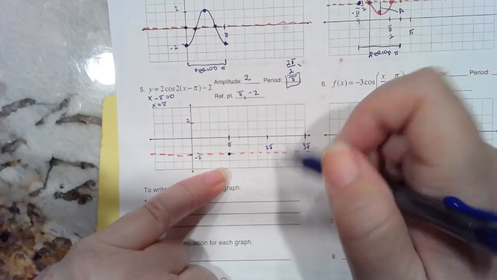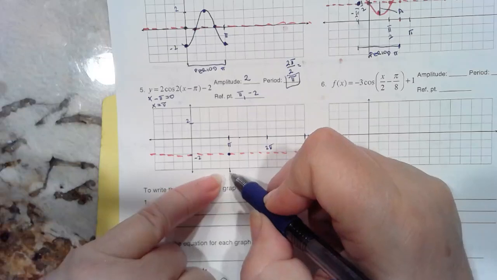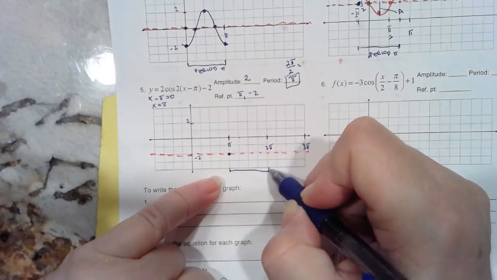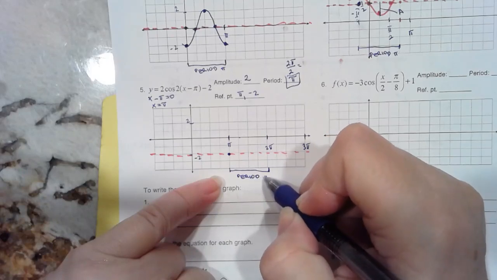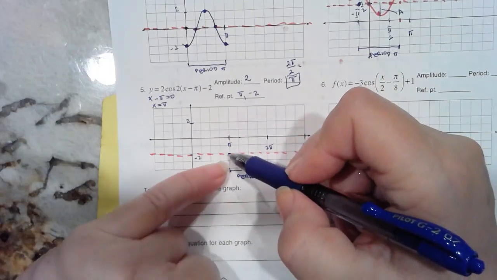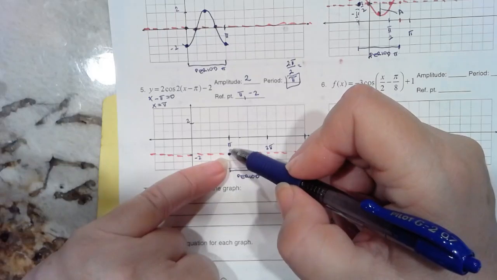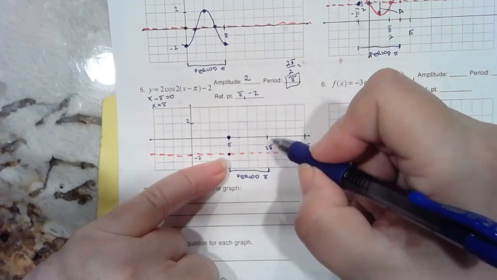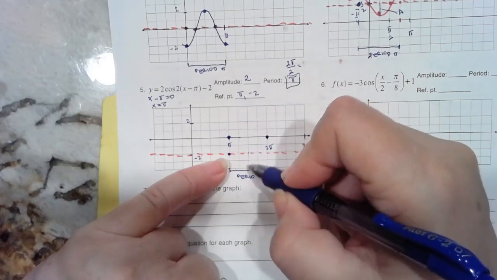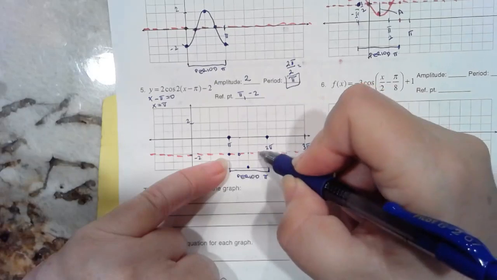And from here, I have a period. So from here to here is my period, which is just pi. And so you're going to count amplitude 2. So here is my amplitude 2 up and up, from the middle down, middle, middle.